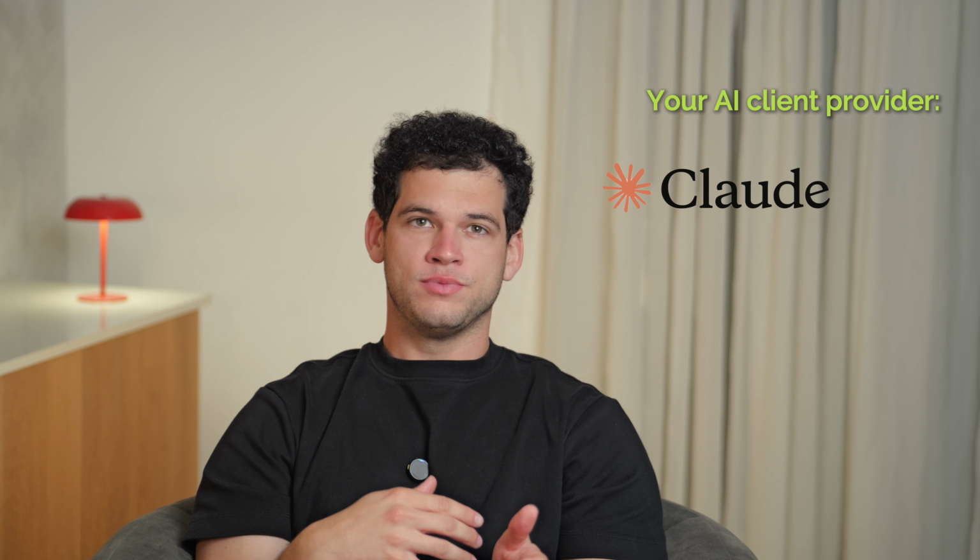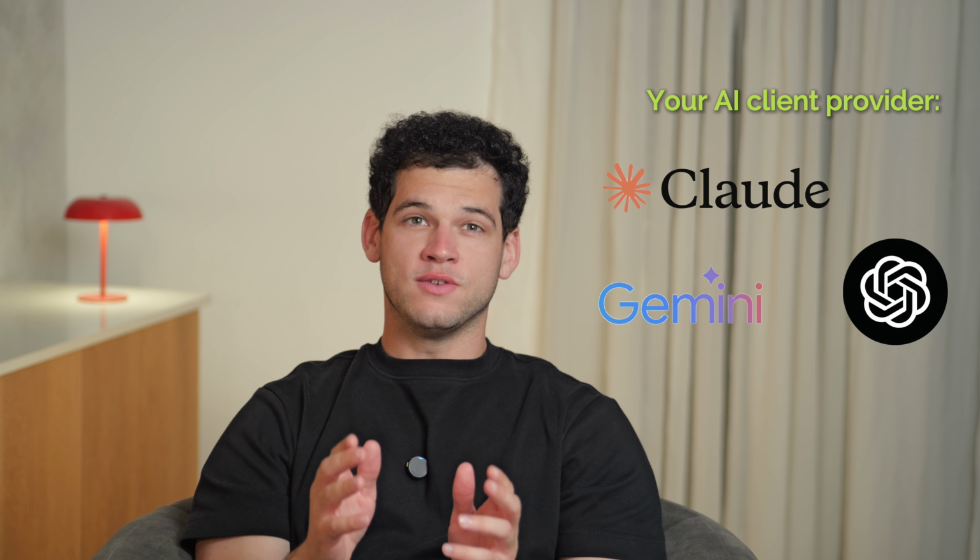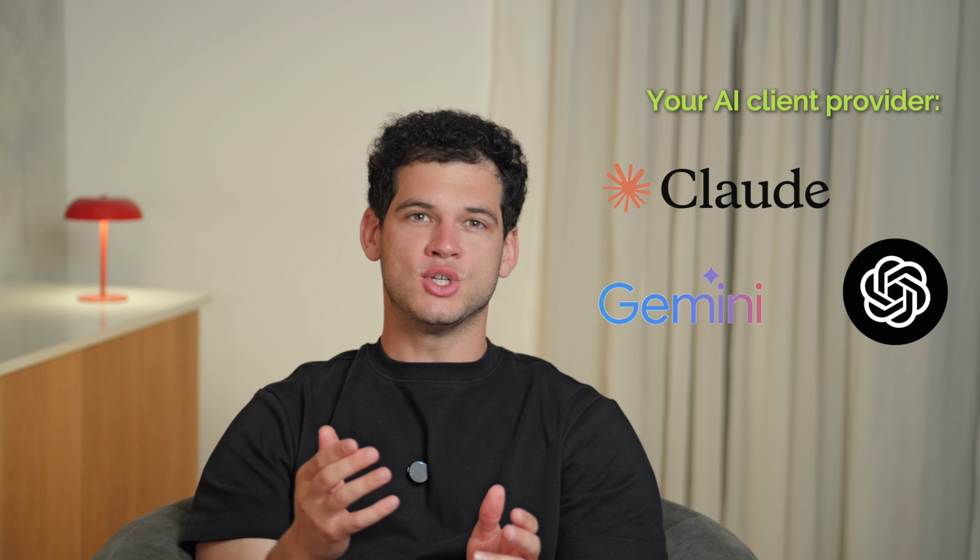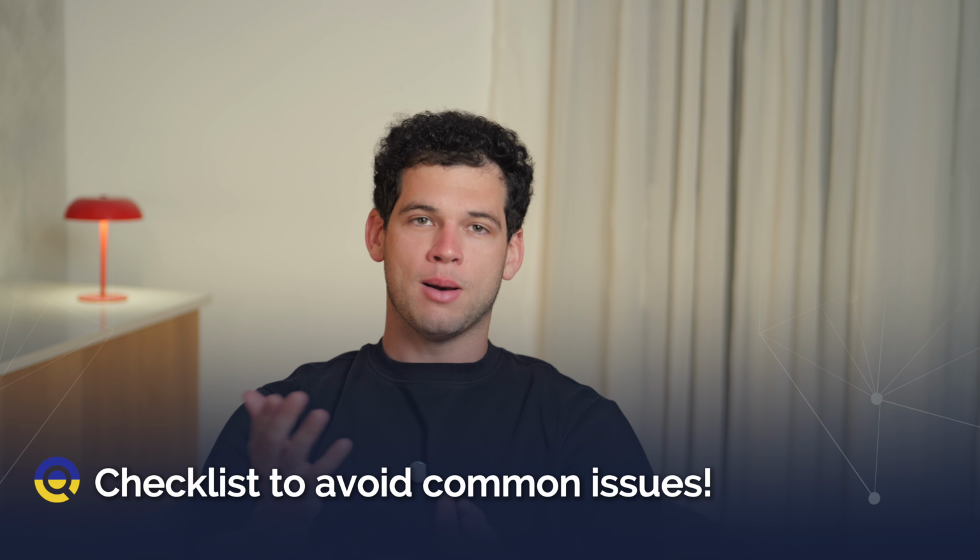Number 2, your AI client provider. This could be Claude, ChatGPT, or Gemini. Each of them has their own pricing and limits, which you can check directly with them. So, while MCP handles the connection, the only costs are for the data you fetch from DataForSEO and for the AI service you use. Before you go, a checklist to avoid common issues.